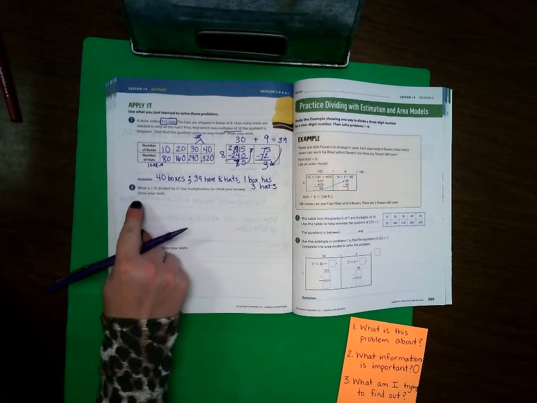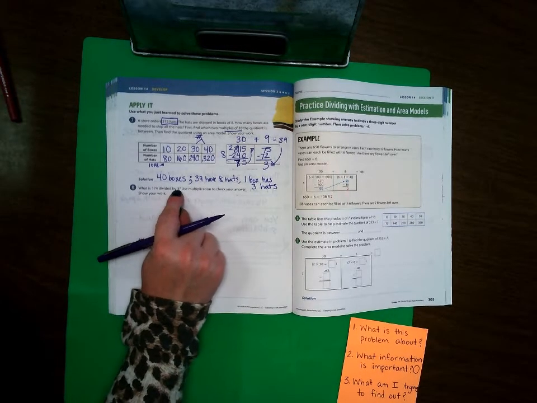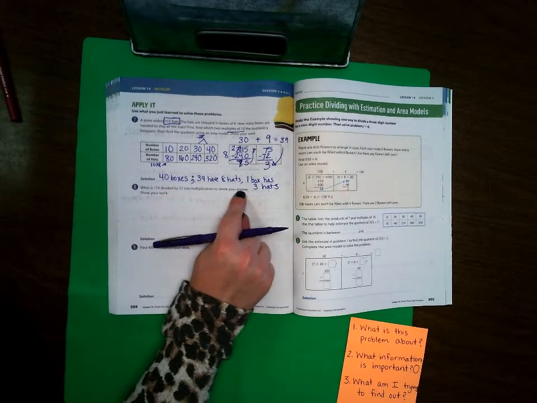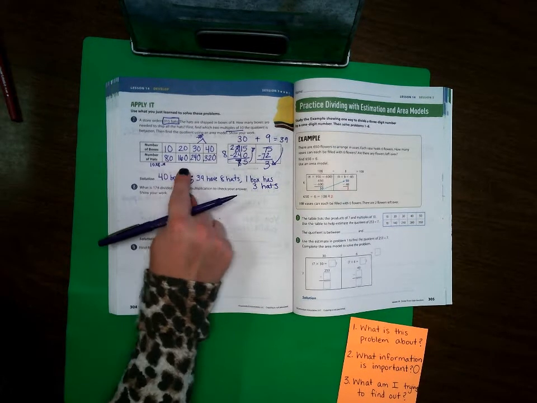Okay, number 8. What is 174 divided by 3? Use multiplication to check your answer. So, I can make a chart like this to start.